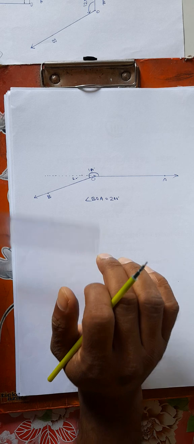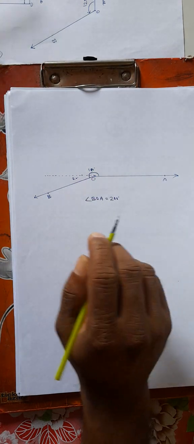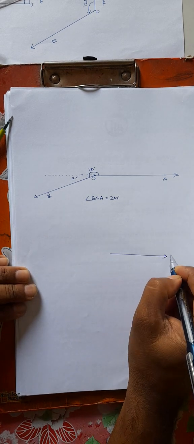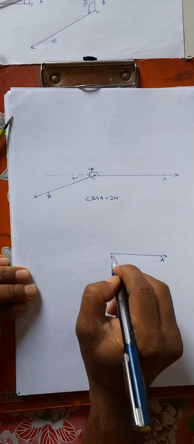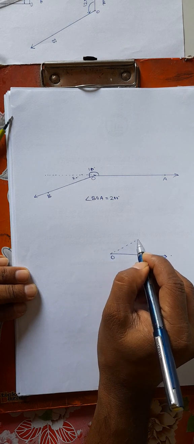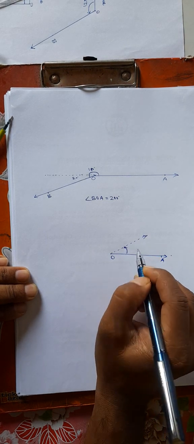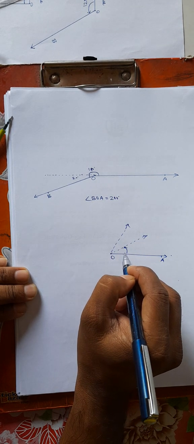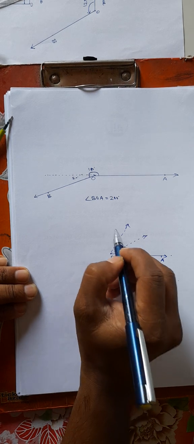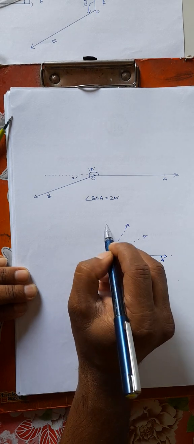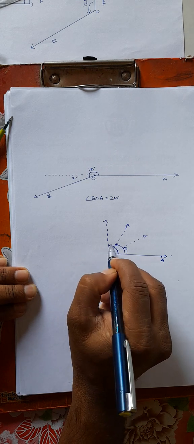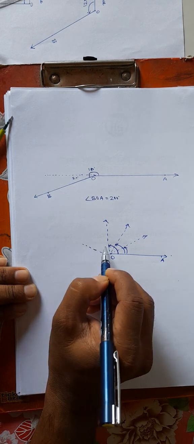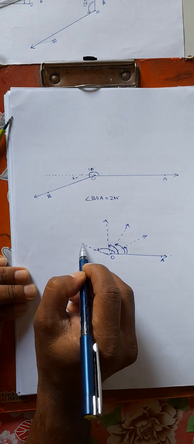And you keep on rotating this ray OA. So this is the initial position of the ray OA. You rotate this, you get an angle, then you rotate up to this. So you get a bigger angle, and keep on doing this. Here you get a 90 degree angle, right? And keep on rotating. Then you get an angle greater than 90 degree.